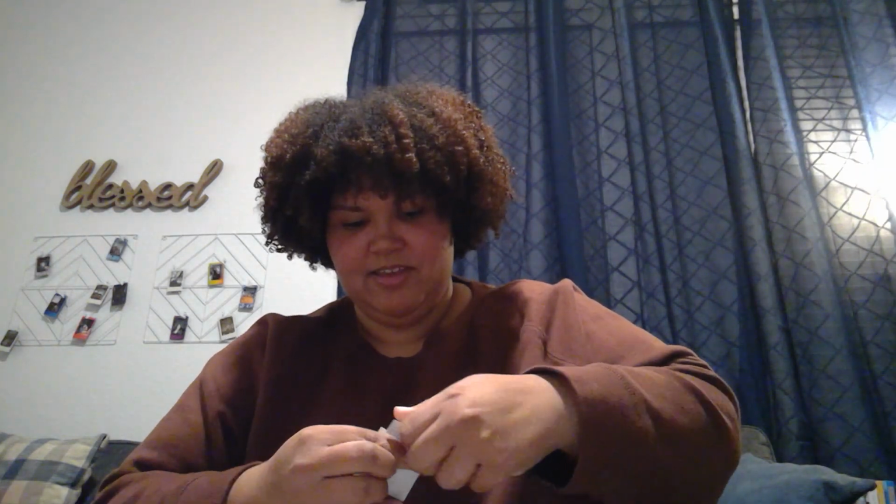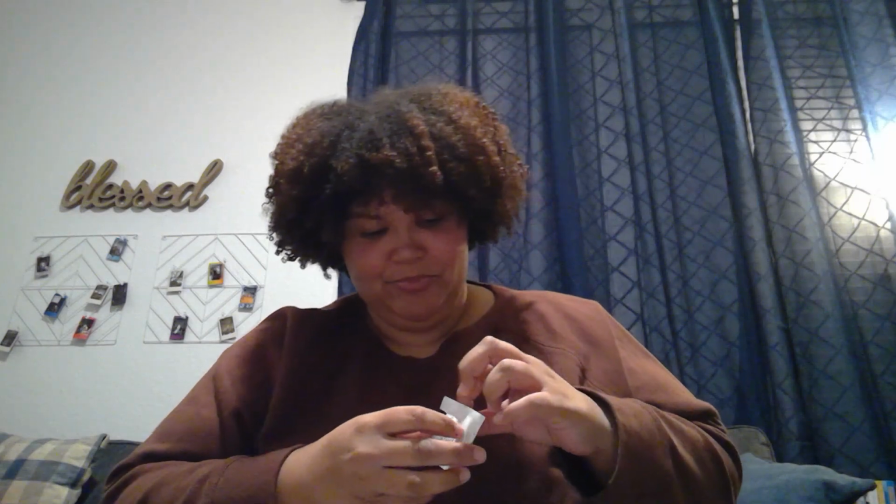Next, we're going to take our seeds and open up the pack. Most seed packets will have instructions on them, and it's important to read your instructions. My instructions tell me to place 2 to 3 seeds into the soil. See if I can get these open. Okay. So now I'm going to take some of the seeds and place them in my hands. And I want you guys to do the same thing. Grab your seeds and place a couple in your hands, okay?